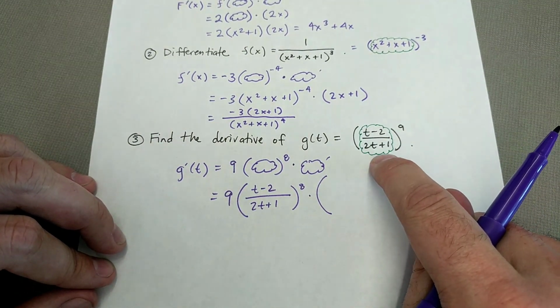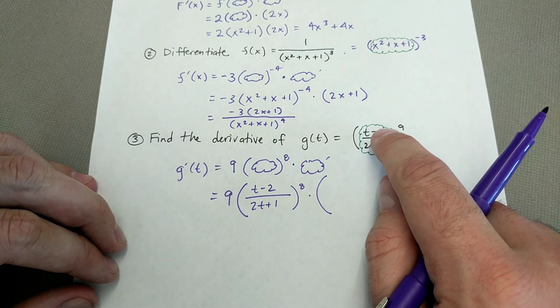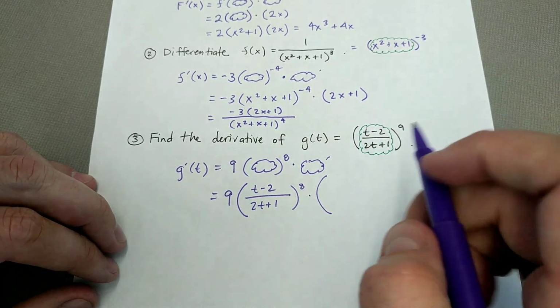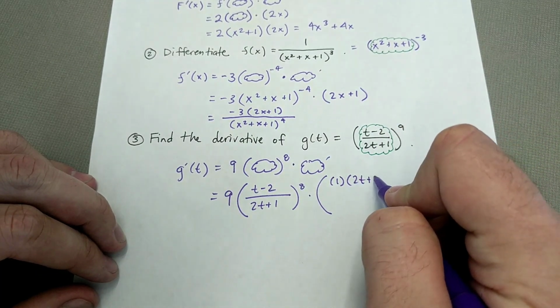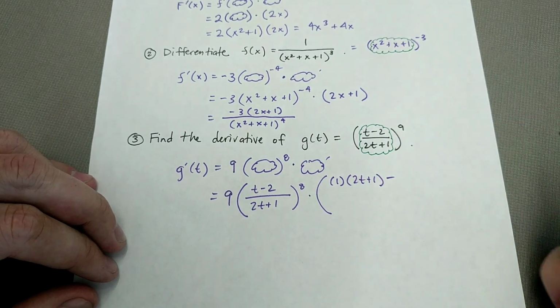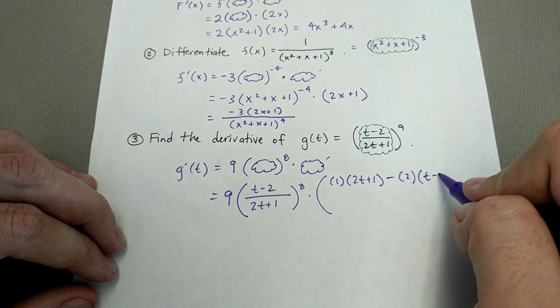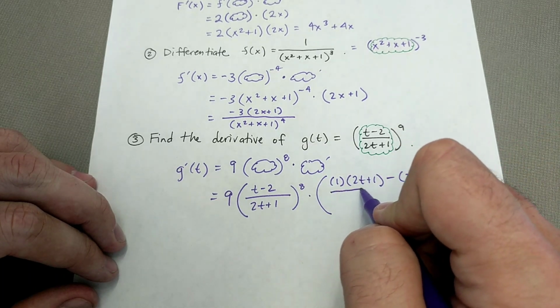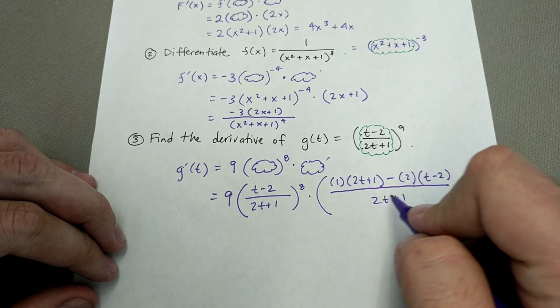So I use my quotient rule. Let me remind myself of that. The quotient rule is first the derivative of the top times the bottom. And then we subtract that by the derivative of the bottom times the top. And that is all over the bottom squared.